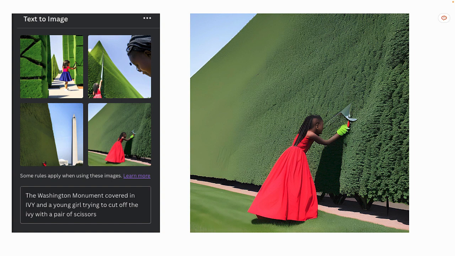Now, further in that story, this young girl takes out a pair of scissors and actually tries to cut the ivy off herself. This shows you some of the limitations that the technology currently has. Now, if you look to the left, there are the 4 images that were generated. I do kind of like that one on the top right. I think that might work for this story.